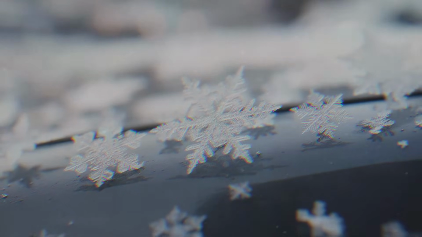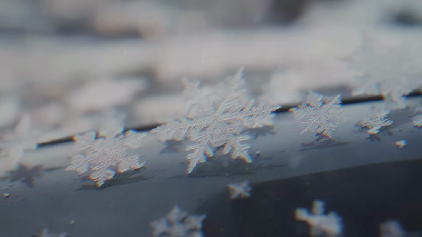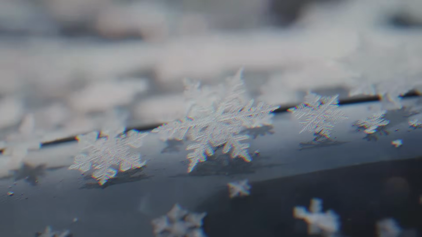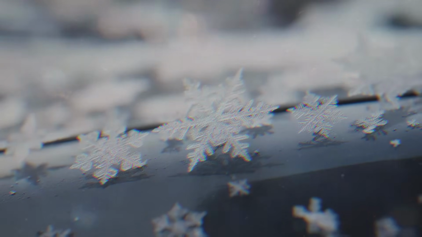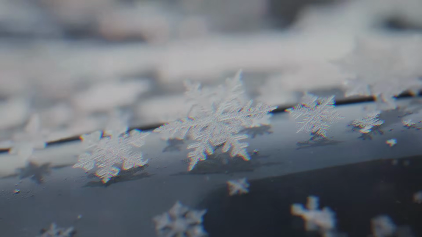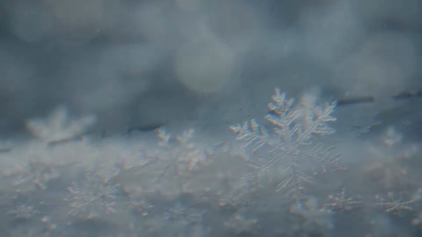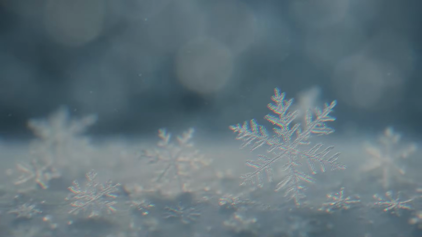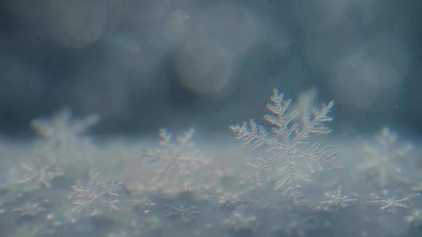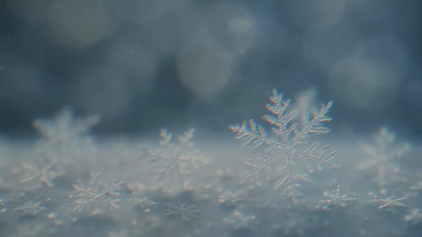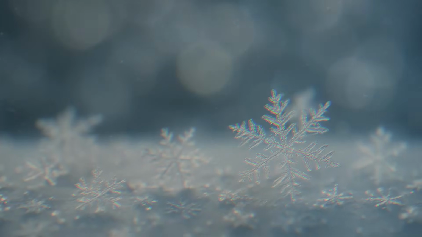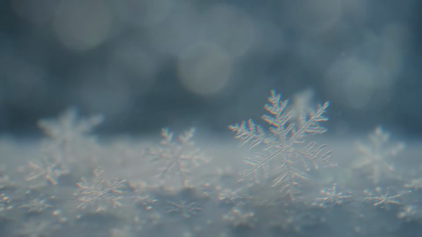Explanation thins as effort diminishes. There is less need to describe or analyze what is occurring. The environment explains itself through consistency. Snow remains. Nothing closes here. The scene does not conclude. It simply continues, unchanged and present. Effort fades not because it is removed, but because it is no longer required.